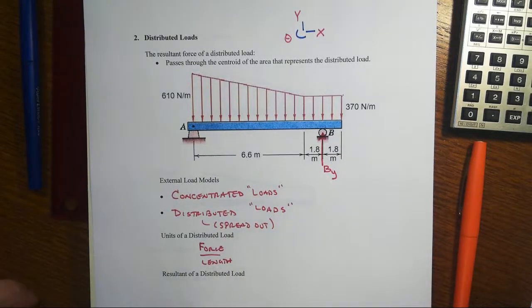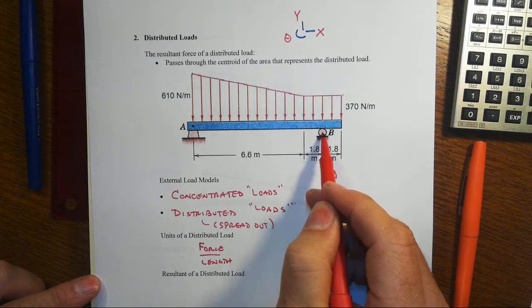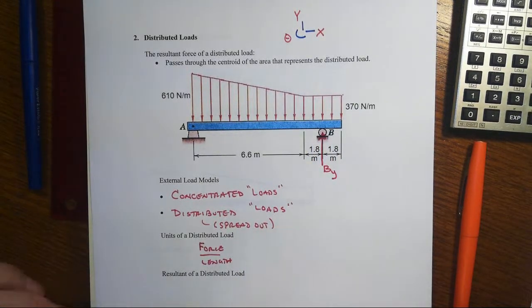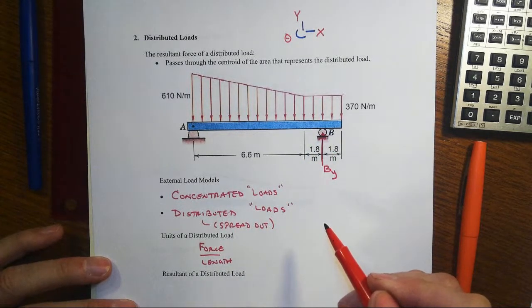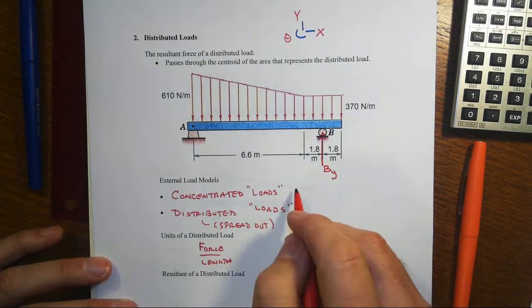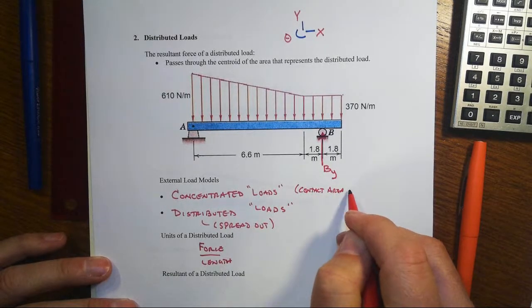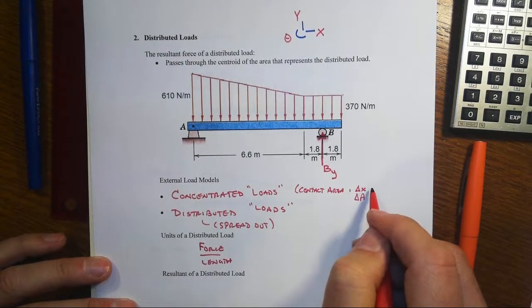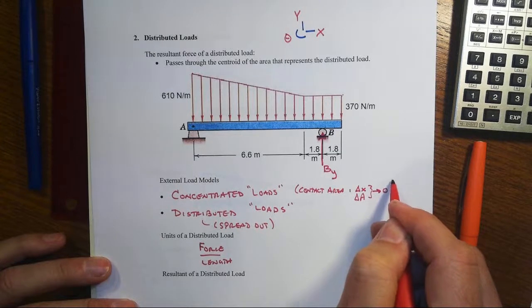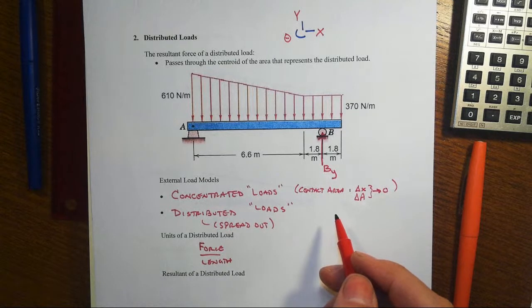Now, in reality, there is no such thing in the real world as a concentrated force. There has always got to be some finite area, that's the contact area, that is going on to transfer that force. There must be. But we pretend as though that contact area, that delta x width, or delta area if you prefer, either one, goes to 0 in the limit. That's what makes it a concentrated effect.